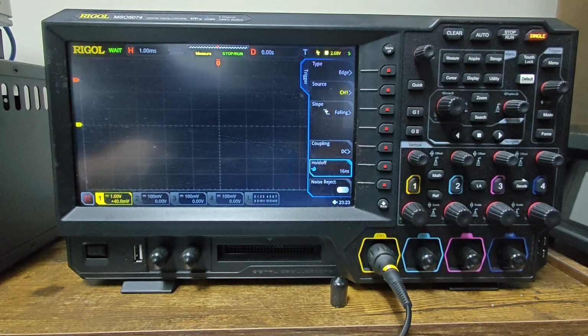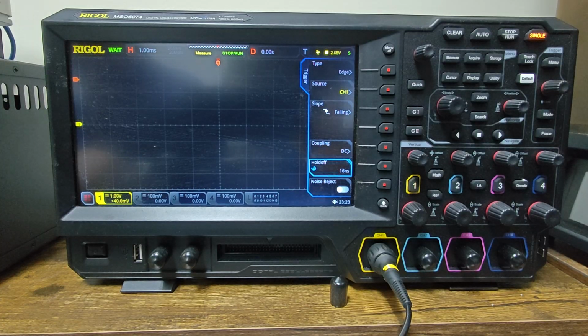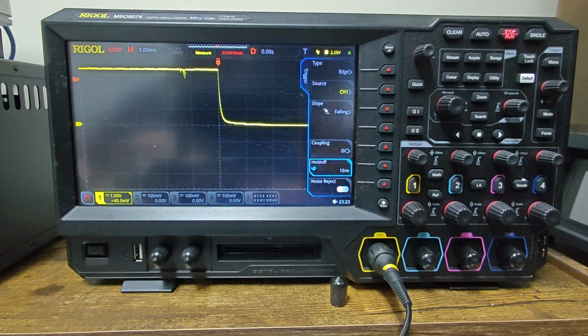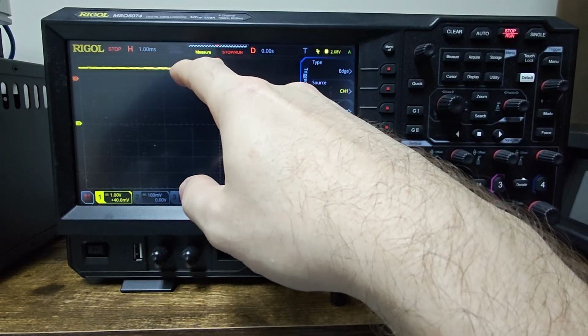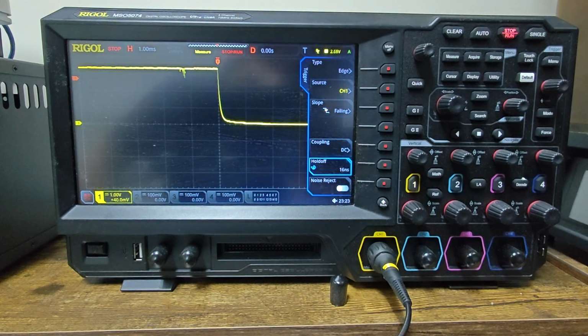I'm going to go over here and I'm going to actually physically disconnect the probe. When I do that, you actually see there was a little bit of chatter here as I was putting my finger on it, but this is the event that was captured.